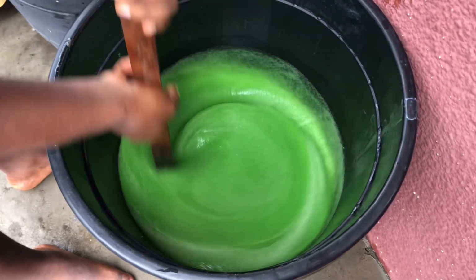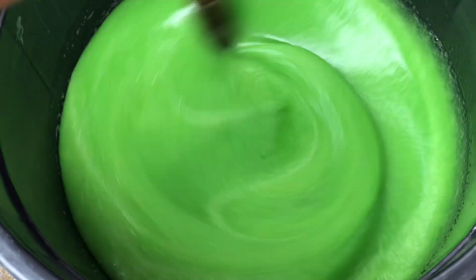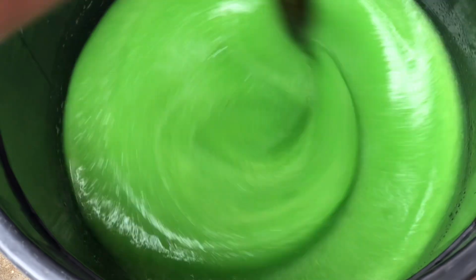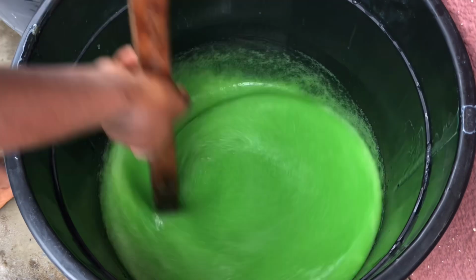With 10,000 naira, you can make this multi-purpose soap in the comfort of your home. Hey lovelies, in today's video I made 25 liters of liquid soap in my home.